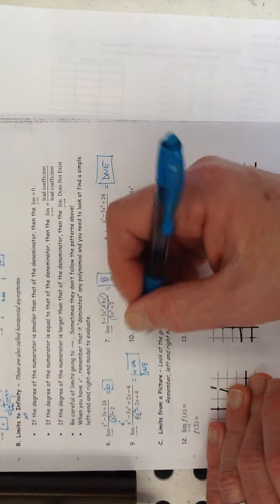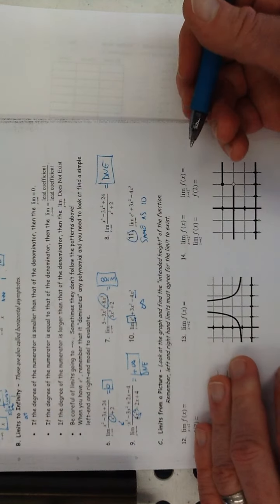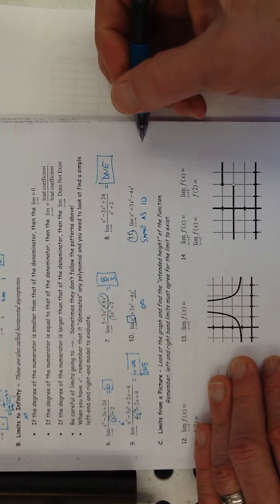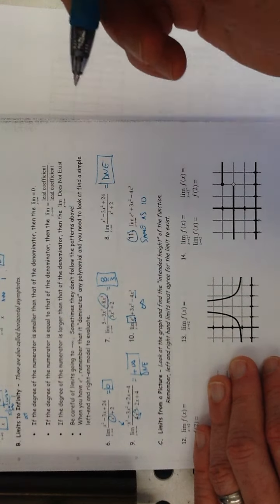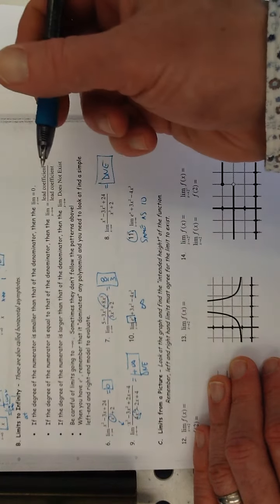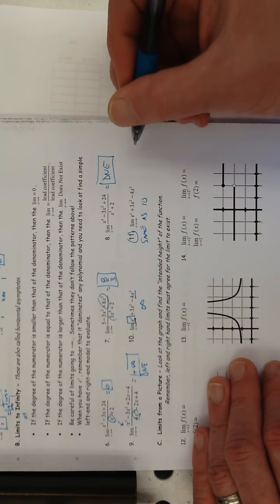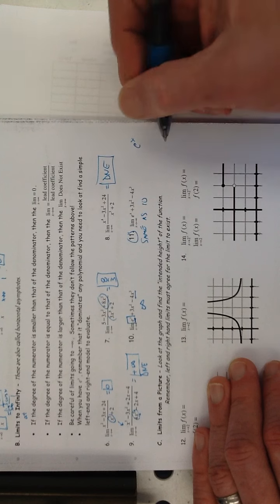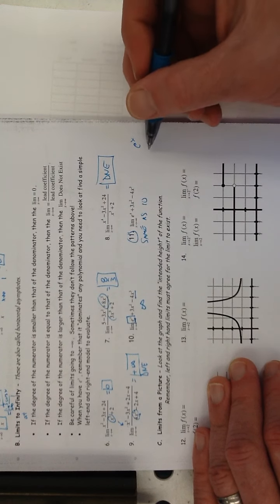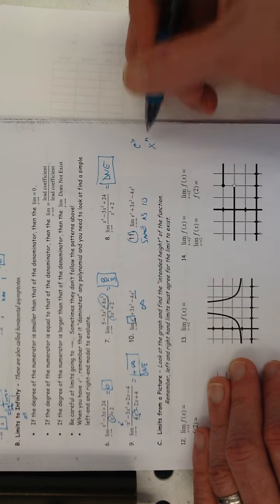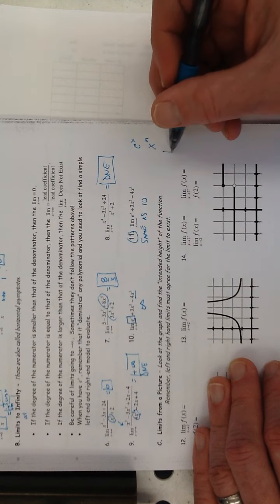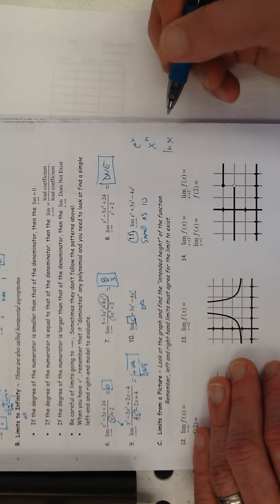I don't know if you remember the ranking of things going to infinity. We don't really deal with factorials in AB calculus. It's something that comes up later in the year in BC. We do have exponentials, like e to the x, and then we have polynomials like x to the n power, and then we have natural logs.